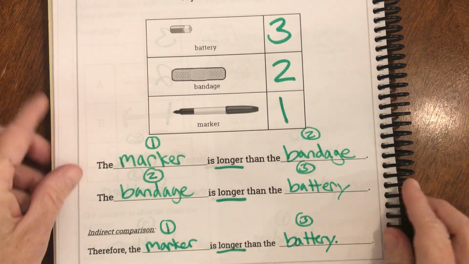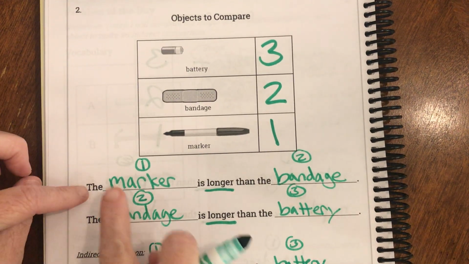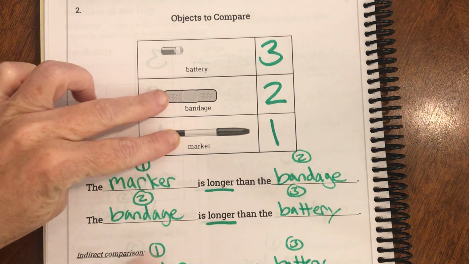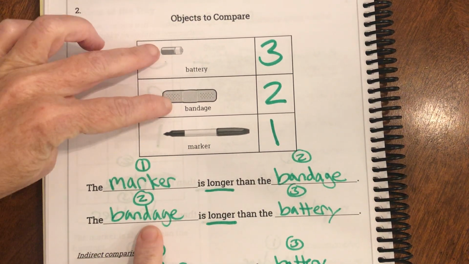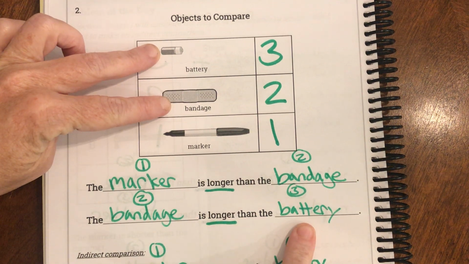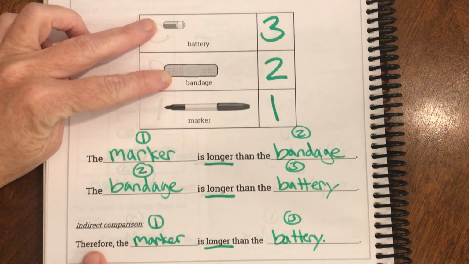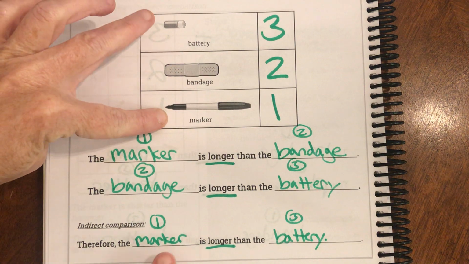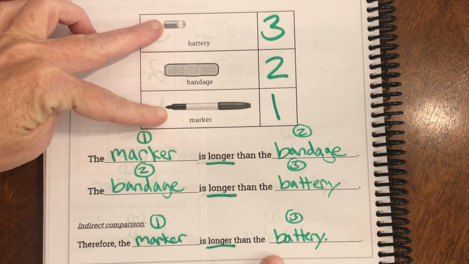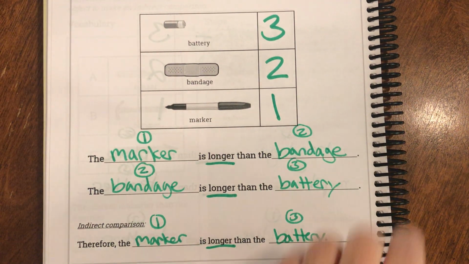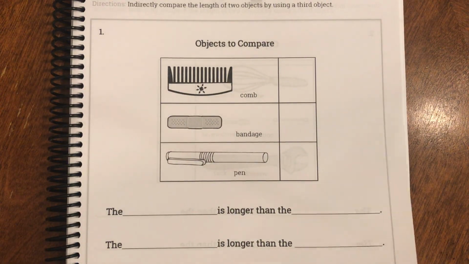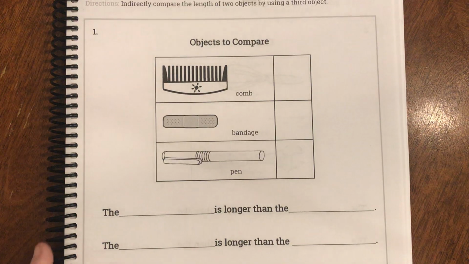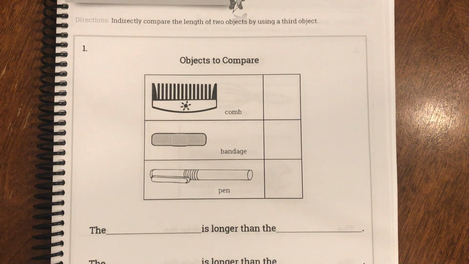Let's read those, boys and girls, and see if we agree. Is the marker longer than the bandage? Yes. Is the bandage longer than the battery? Yes. Therefore, the marker is longer than the battery. That's true. Okay, so boys and girls, you're going to use yours, and now you're going to try quite a few pages on your own. You could use your notes to help you or the ones we did together.